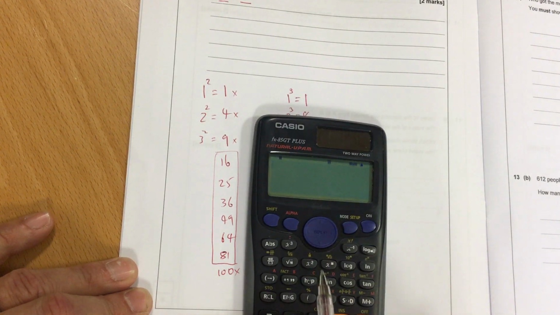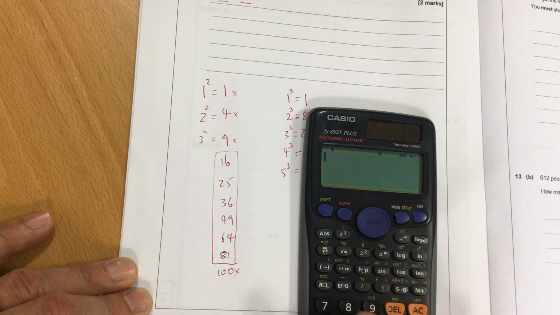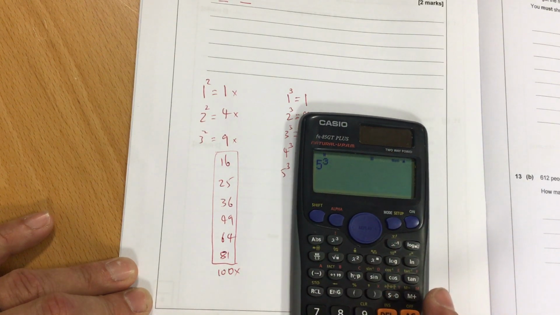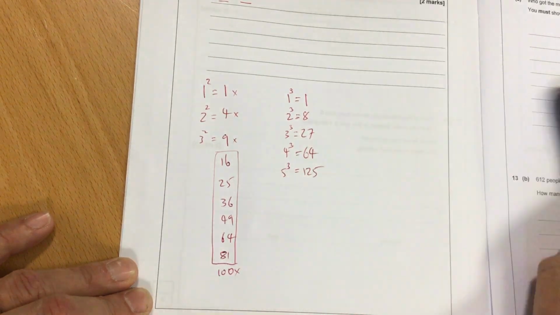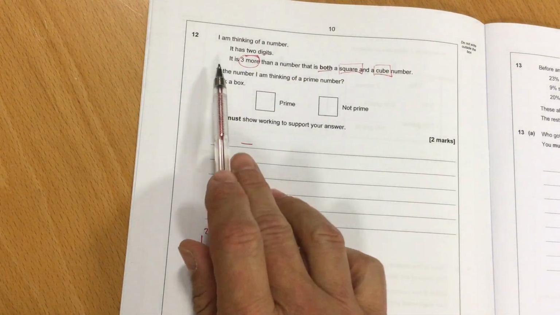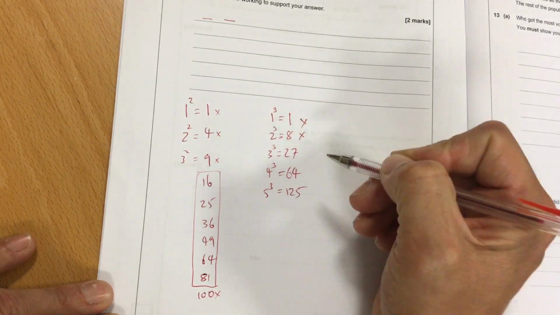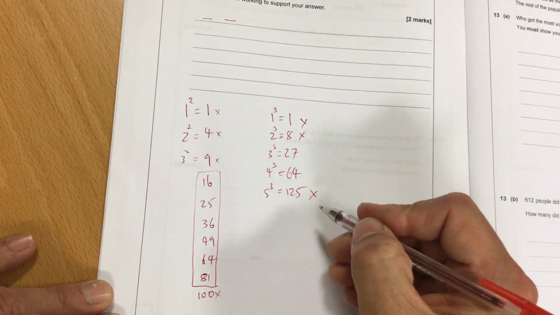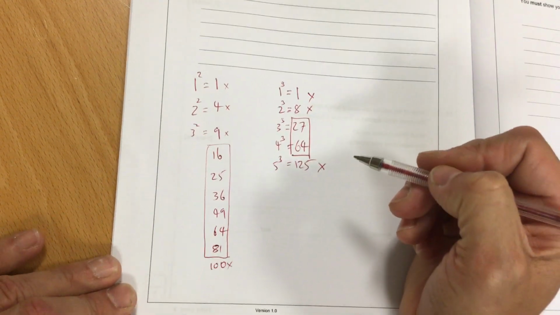Now, there is actually a cubed button here. You see x to the power of 3. So I could just put in 5 and hit this button, and it does cubing straight away. 125. Okay. Now, if we remember that it has 2 digits, it means I don't need to worry about the number 1 or the number 8, and I don't need to worry about the number 125. So of the cube numbers, these are the potential numbers that it could be.